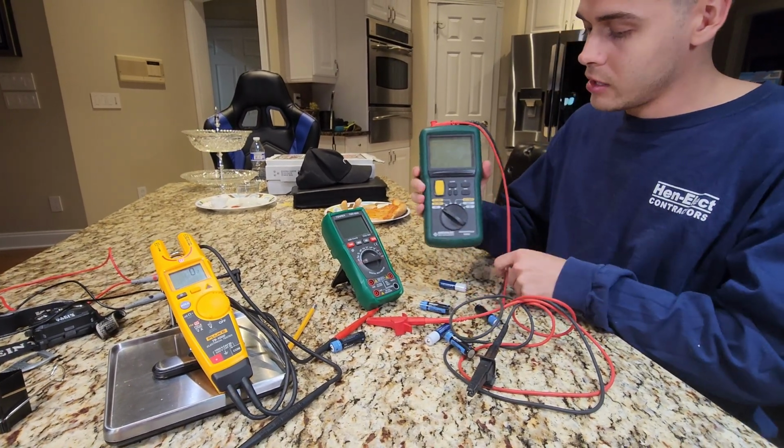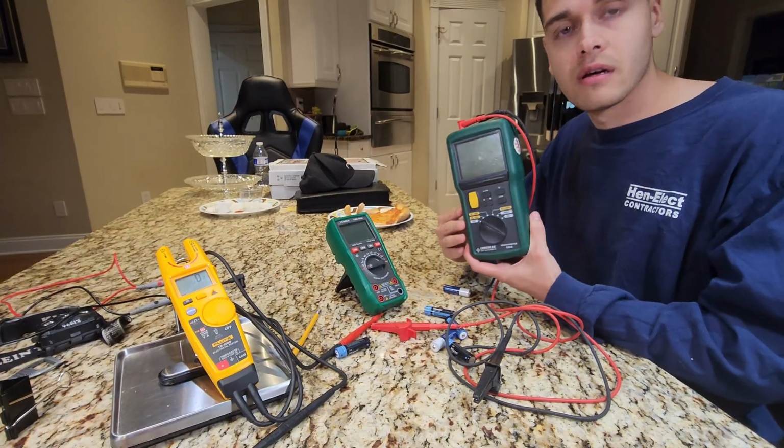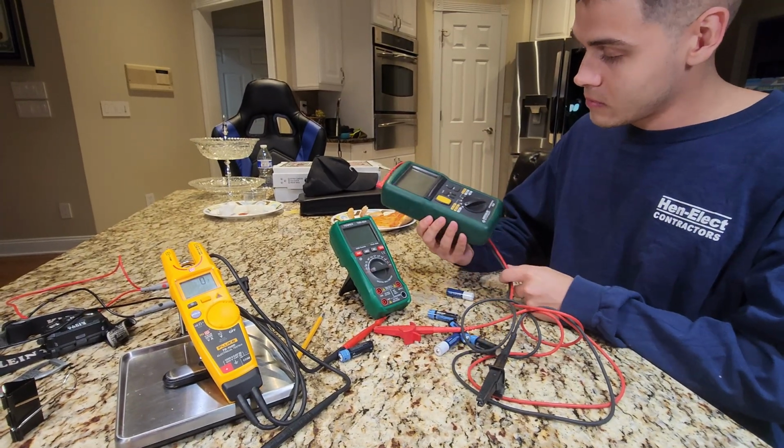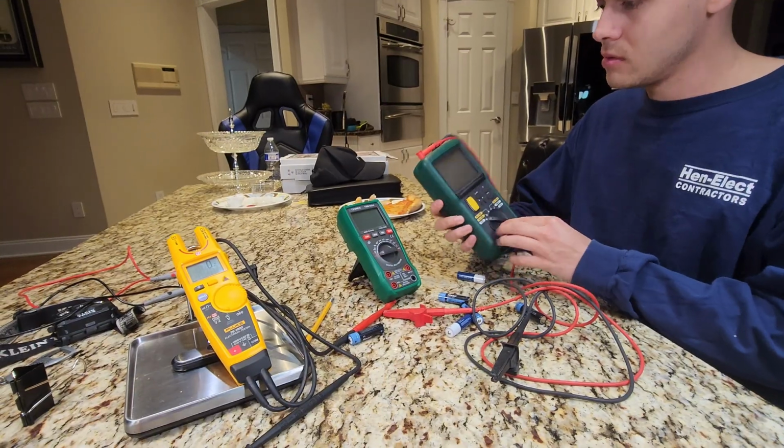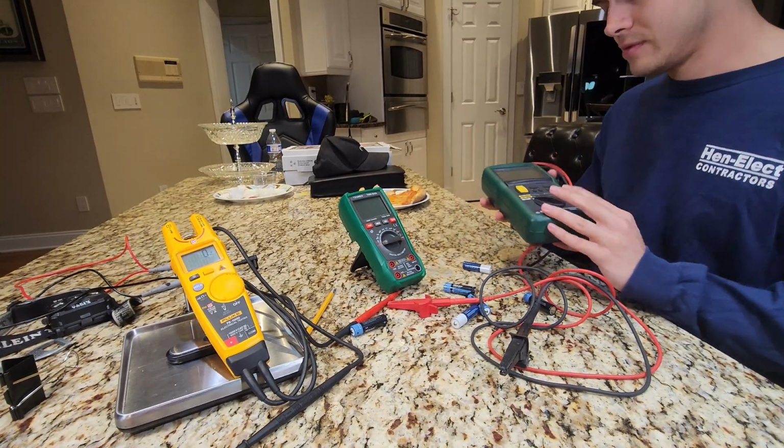It's mainly for commercial, industrial, right? Measures resistance, right? Yep. Puts out 1,000 volts. We're going to test it right now. 1,000 volts? 1,000 volts that it puts out. Let's see what's going on.